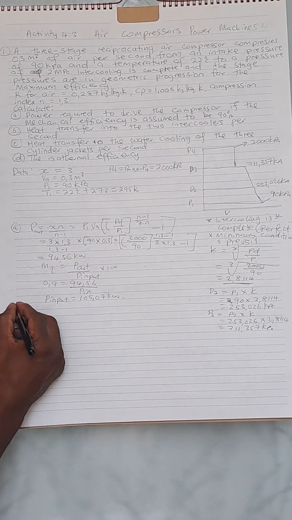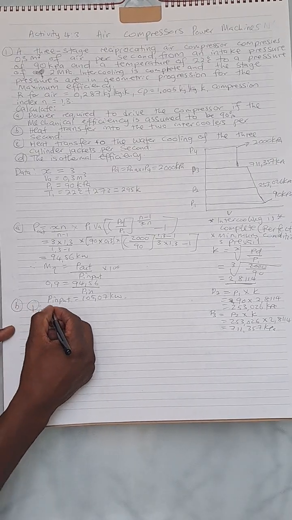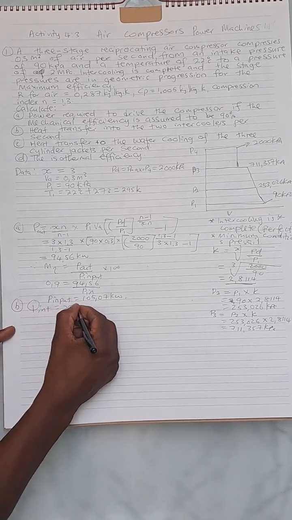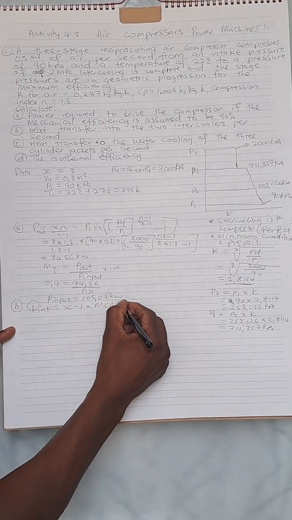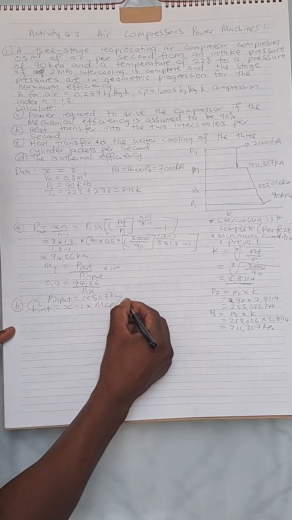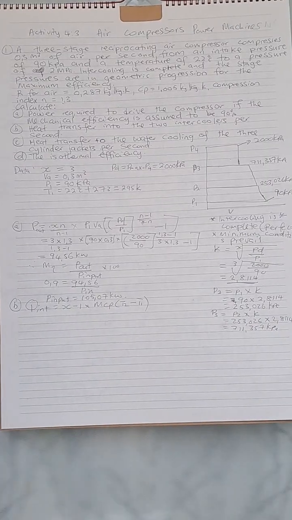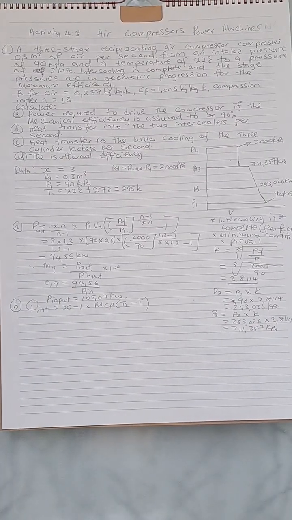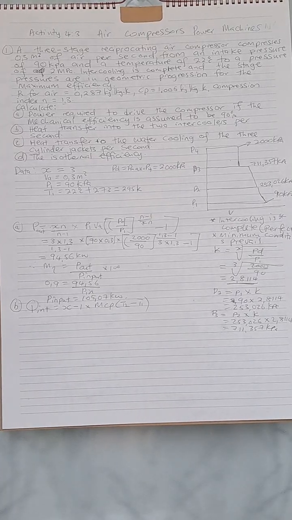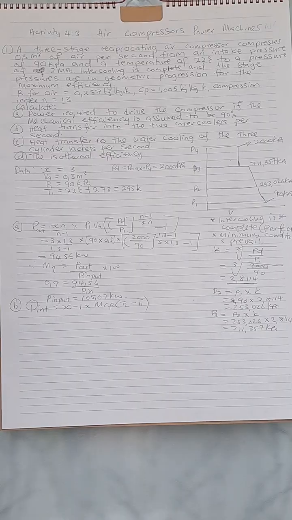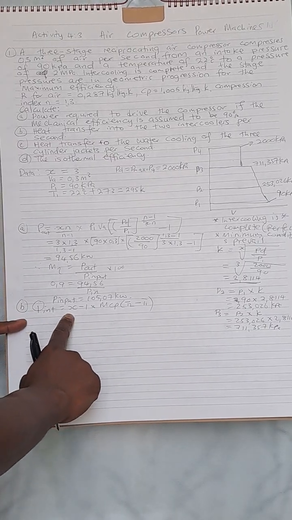Now, on number B, our formula for calculating Q intercooler equals X minus 1 times m Cp into T2 minus T1. So that's our formula for calculating our Q intercooler. So X, we said it denotes the number of stages.